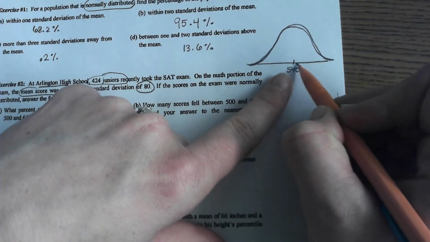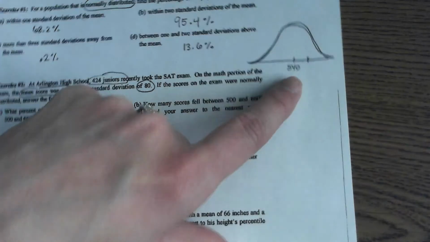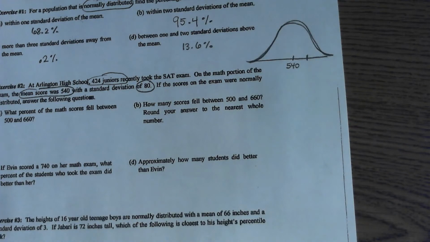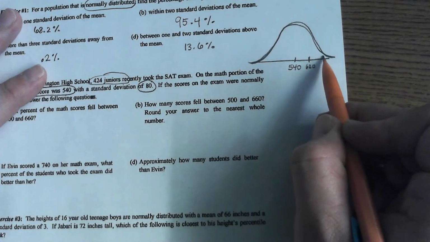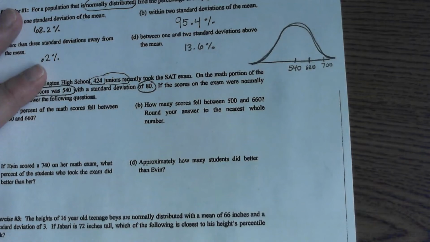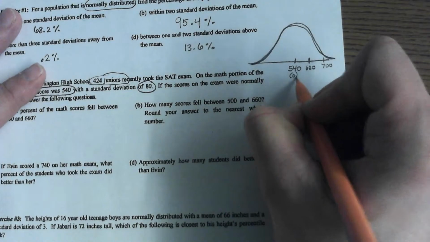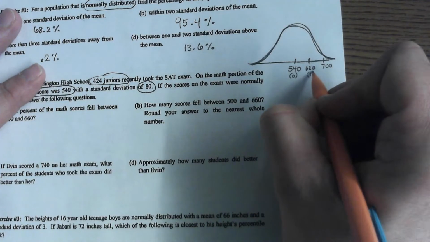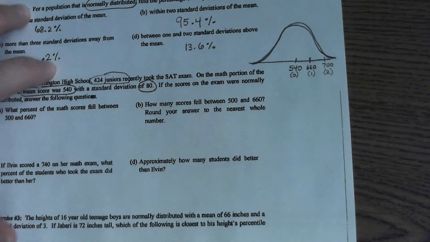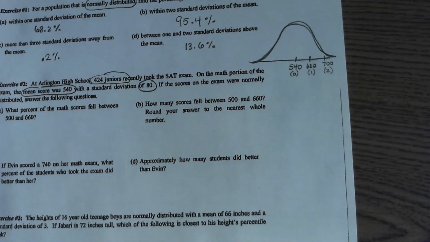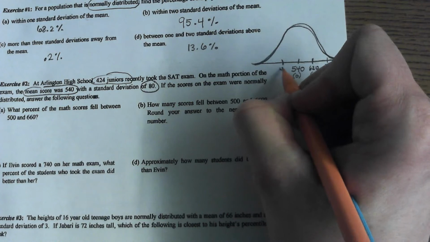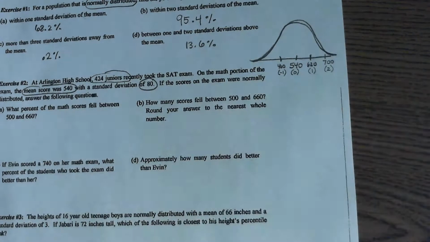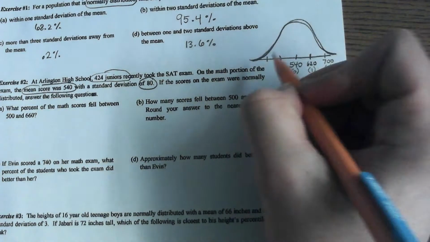And then 1 standard deviation above would equate to what score? 620. That's 80 above. And if I went another 80 above, that would bring me 2 standard deviations above. Agreed? So in parentheses, you can put 0 for 0 standard deviations, 1 for 1 standard deviation and 2 for 2 standard deviations, if you want. I just prefer to label these based on the actual score. And if I want to go 1 below, I'm going to subtract off 80, which would be 460. That's negative 1 standard deviation. Subtract off 80 more.